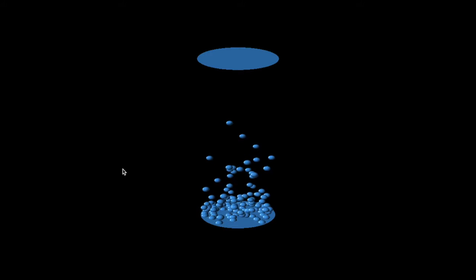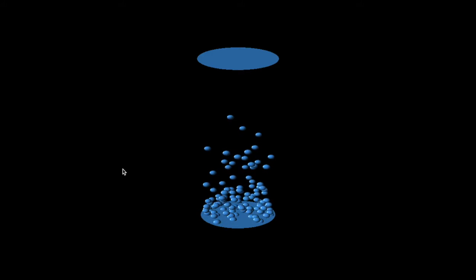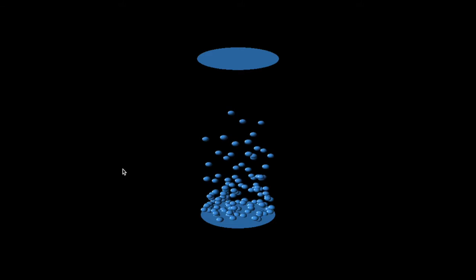For our final project, we decided to simulate and render a 3D lava lamp. And so there were three main components to this. The first thing we did was to implement a fluid particle simulation.